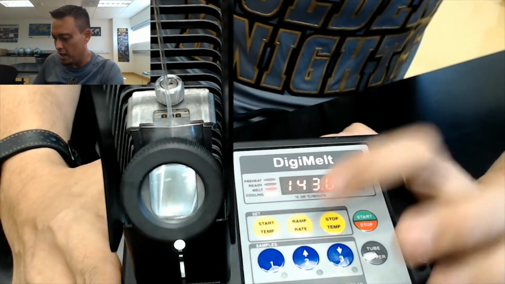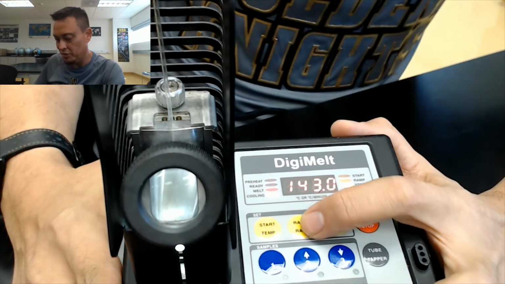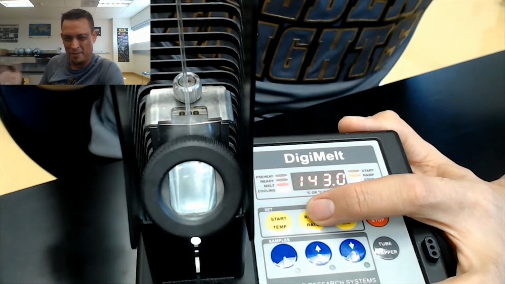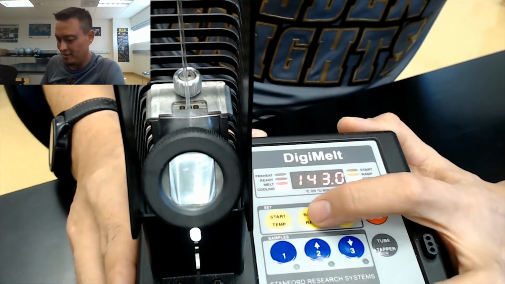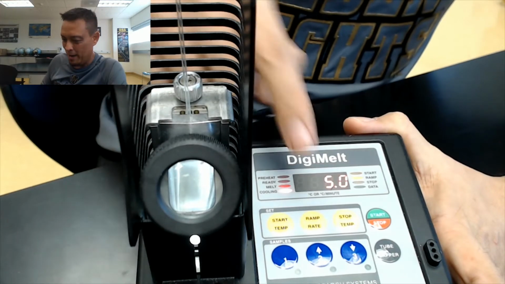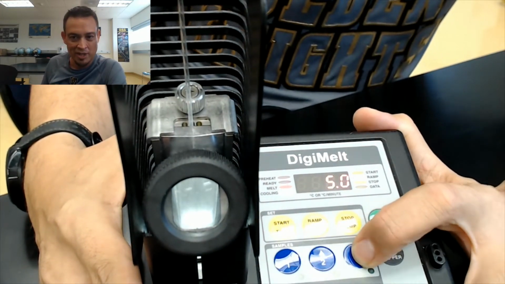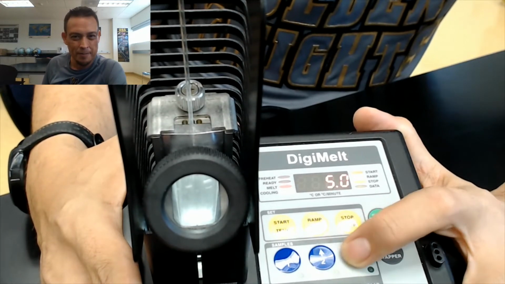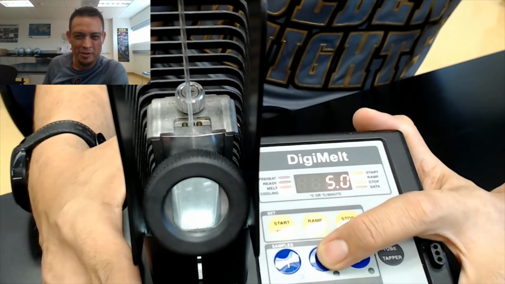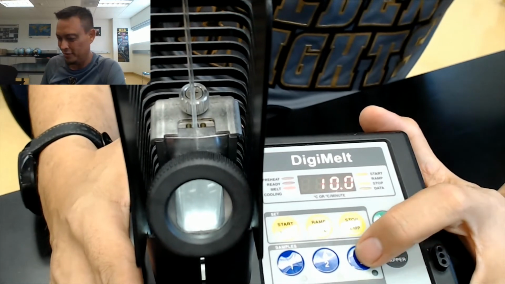All right, the ramp rate, if you read the procedure, it says you want to try to go for a ramp rate at about 5 degrees C per minute. And I pressed the ramp rate button, it's already at 5, but if you wanted to adjust it for any reason, you can change how fast. Like super slow, normal, and then kind of fast is basically your settings here.